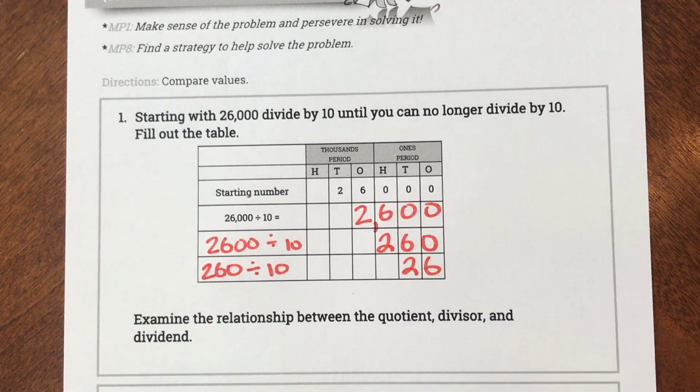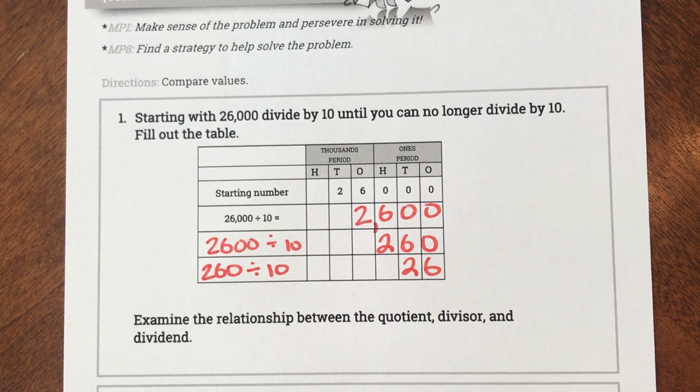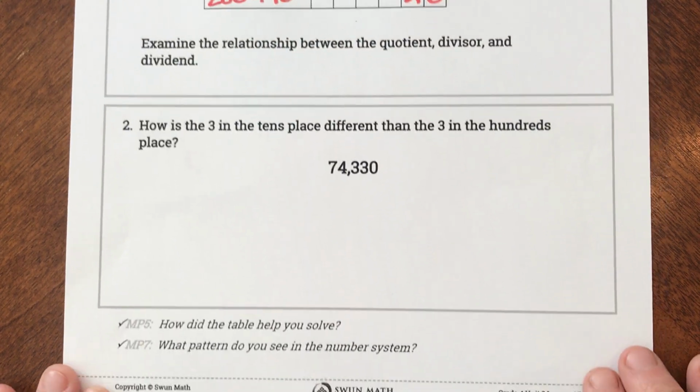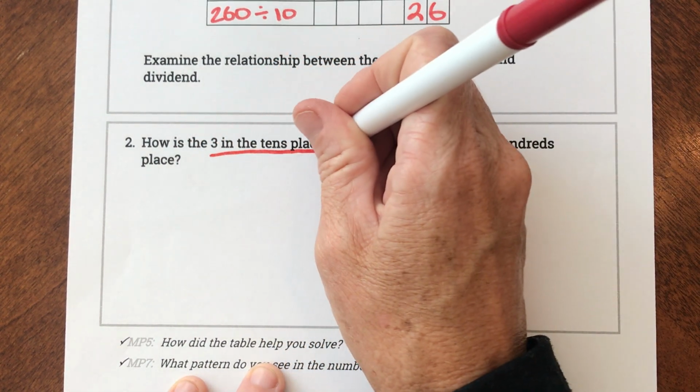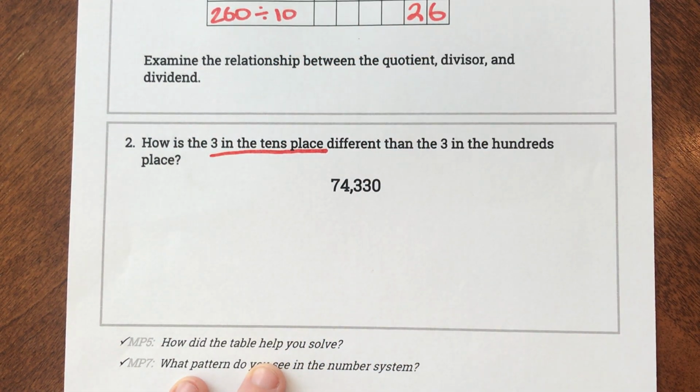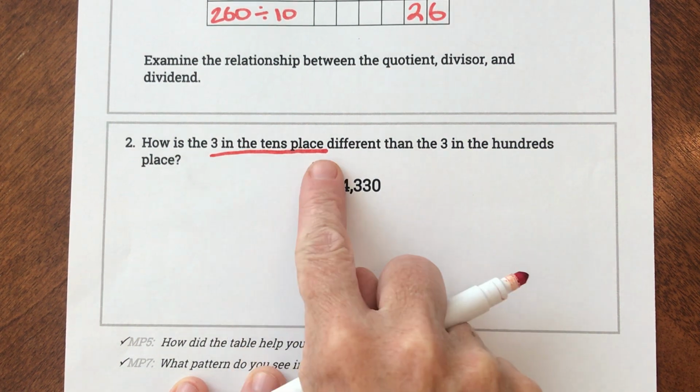Okay, so this is the problem. We're just going to focus on using a pattern to help us, but this is really our important part of our lesson. This is what we're going to see on our assessment. So it says, how is the 3 in the tens place different than the 3 in the hundreds place? Okay, so in my question, they're asking about the 3 in the tens place first. So I'm going to make sure that's in my answer first.